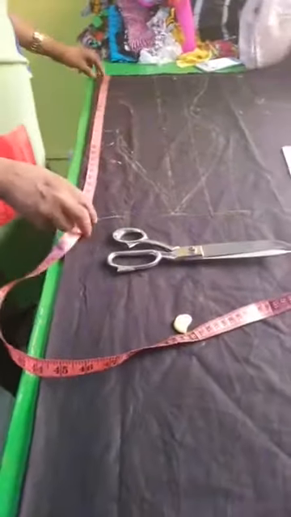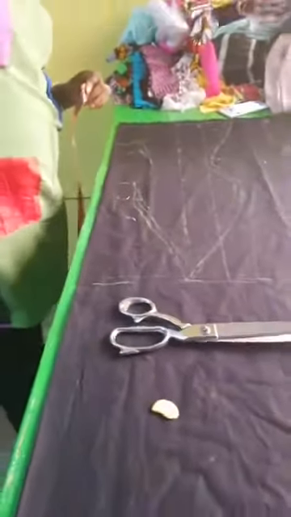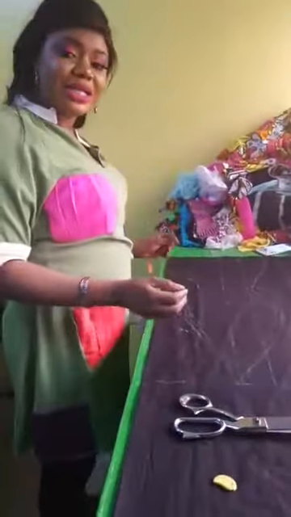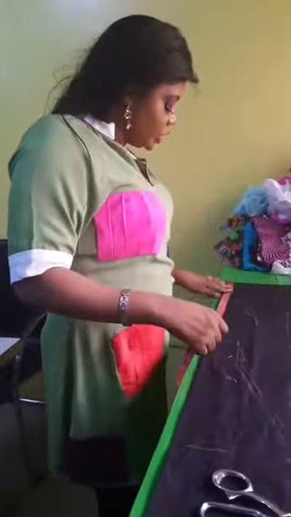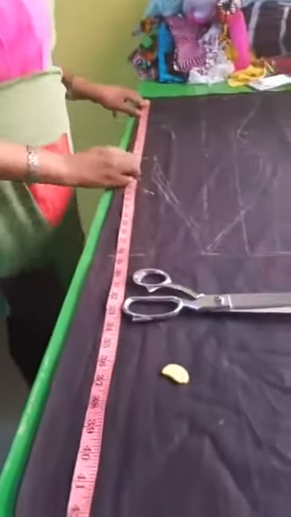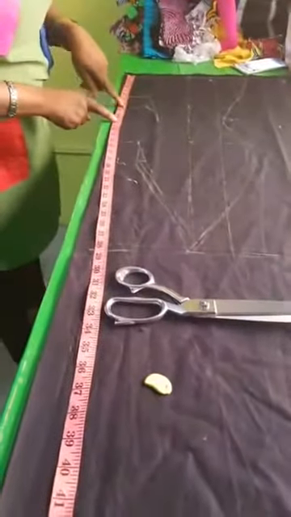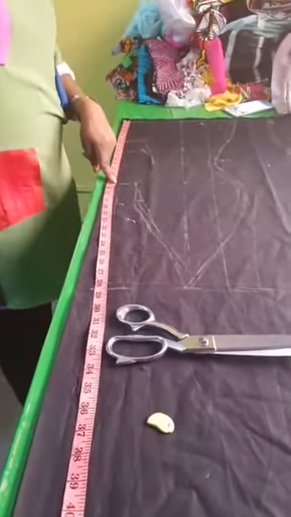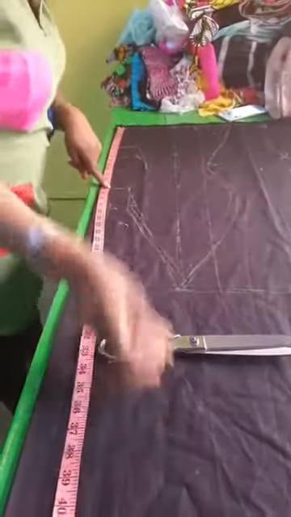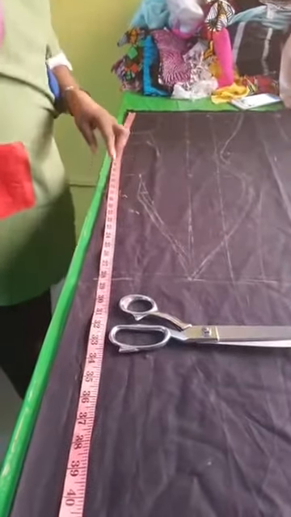Okay, the next thing I want to take note of is my upper bust and my under bust. I hope you can see from there. If you can't see, please come closer. Now, still on my length, by my measurement by length, I have my upper bust at 8 inches, my bust point at 11 inches, and my under bust at 15 inches. My waist is at about 18, so I mark that there.